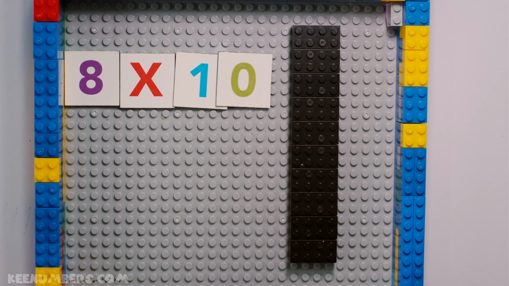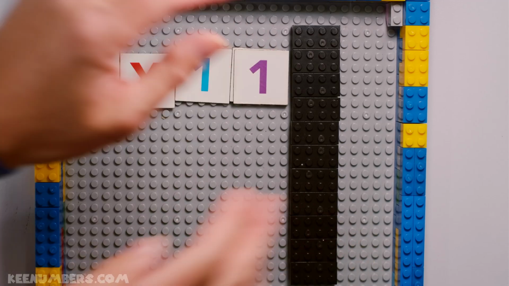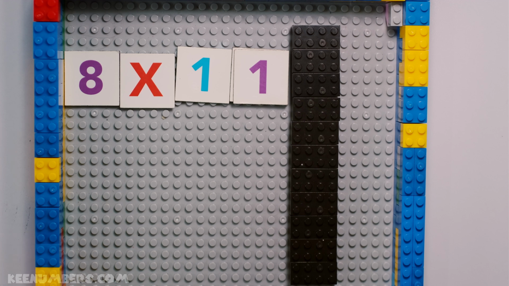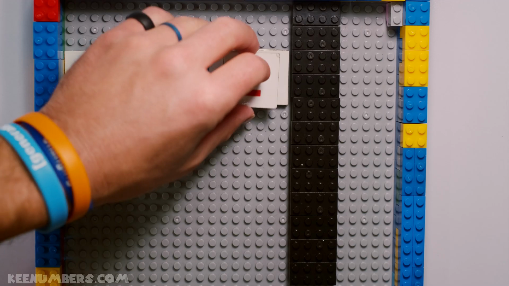All right, if you have 10 of these blocks and each block has 8 dots, 10 8s, that's 80. What if you add one more? Now that you have 11 of these blocks, can you guess how many dots you have total? You have 88, that's right. 8 by 11 is 88.